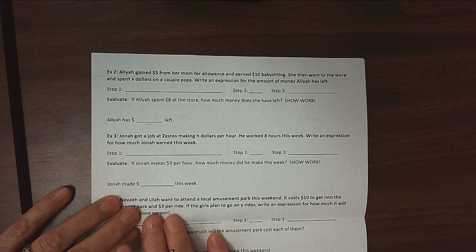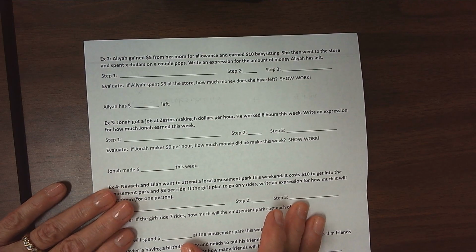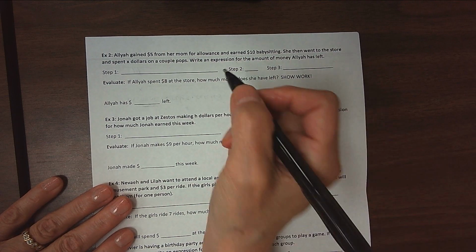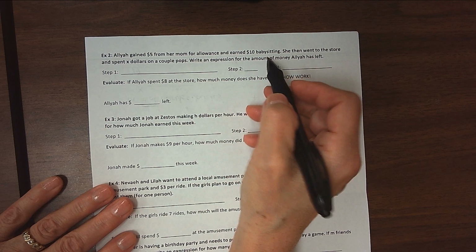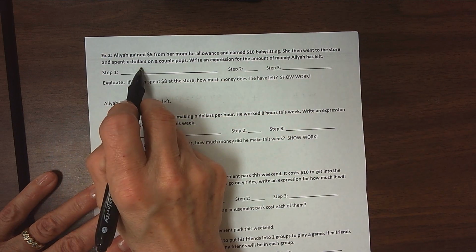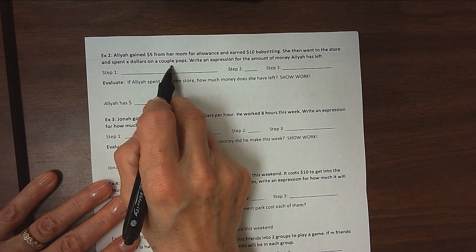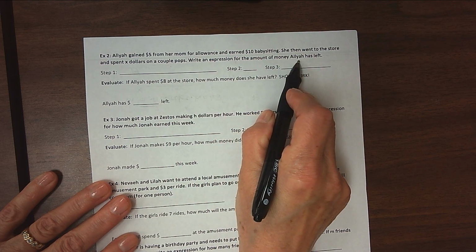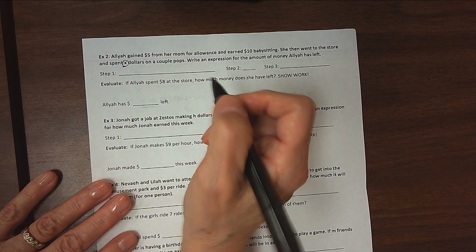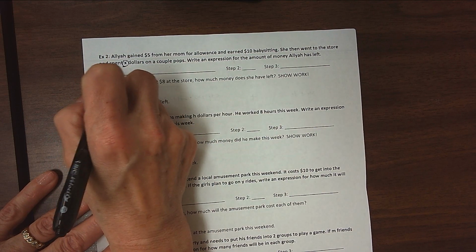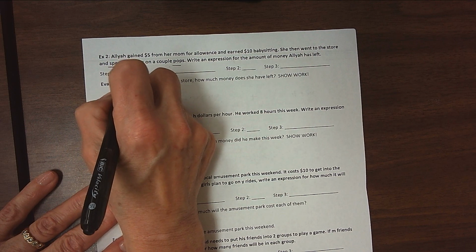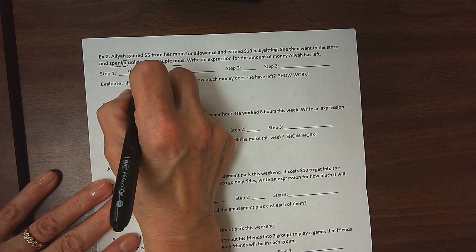All right, so on the inside here, Alia gained $5 from her mom for allowance and earned $10 babysitting. She then went to the store and spent X dollars on a couple of pops. Write an expression for the amount of money Alia has left. So we see here the X, and the X is the money that she spent on the pop. So we're defining our variable.